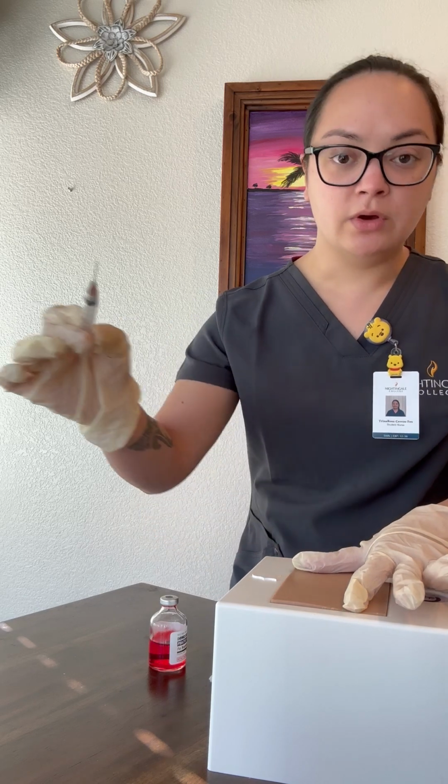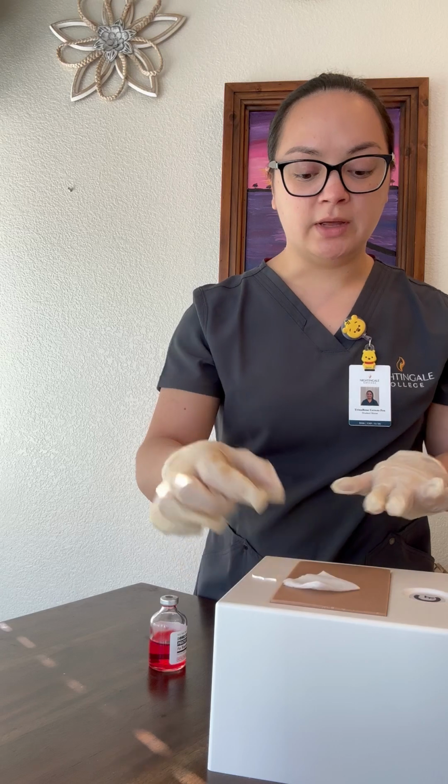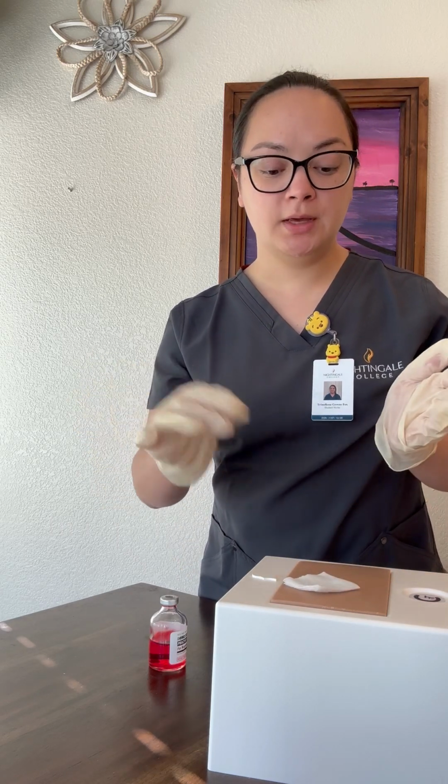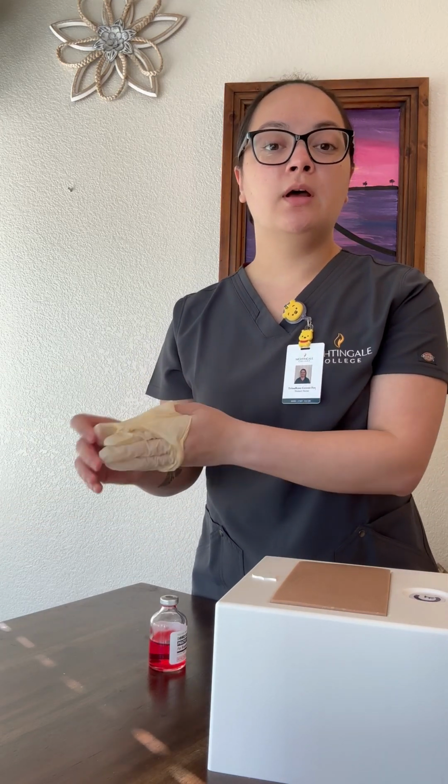Okay, and then we'll go ahead and discard to sharps. We will place a gauze and apply a gentle pressure. Okay, and we'll check for no bleeding. That's good. And we'll discard gloves, hand hygiene, and document our procedure.